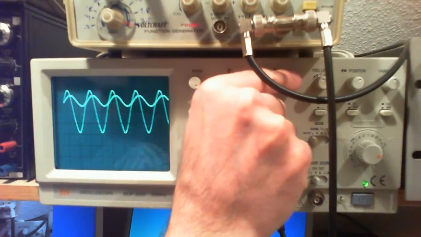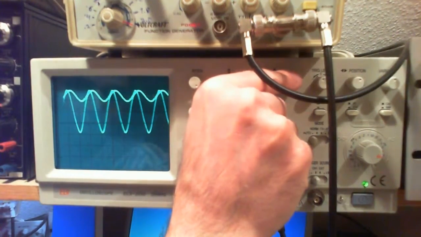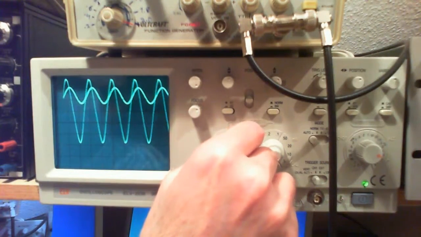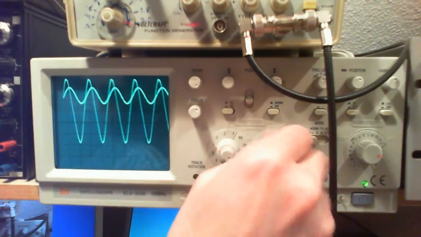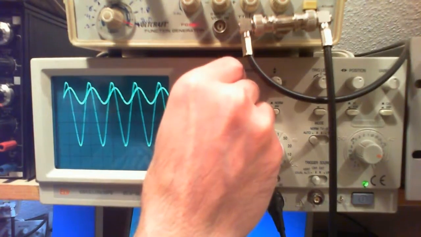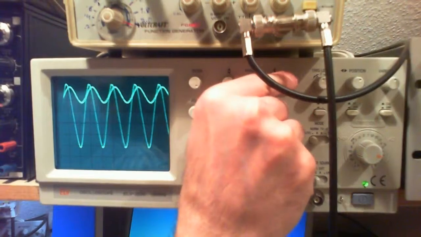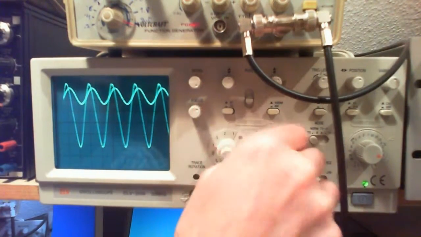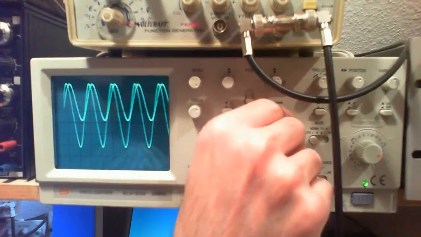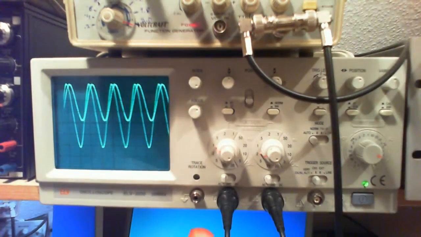If I move this thing up here, you see I can still see the phase shift over here. This is my input, this is my output, a little bit bigger, and still the phase shift is there.